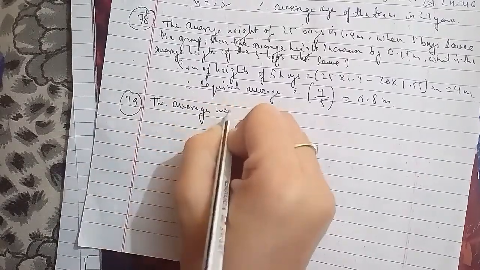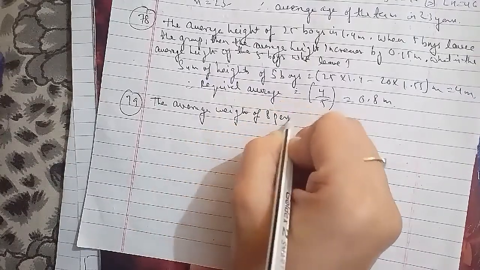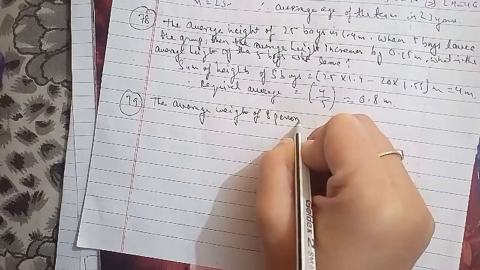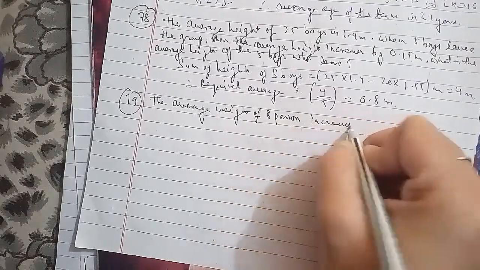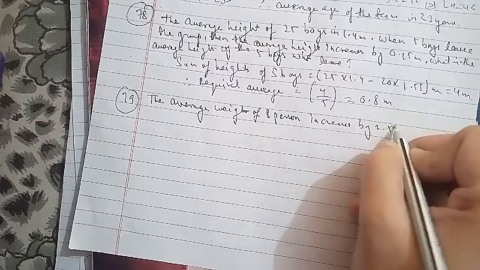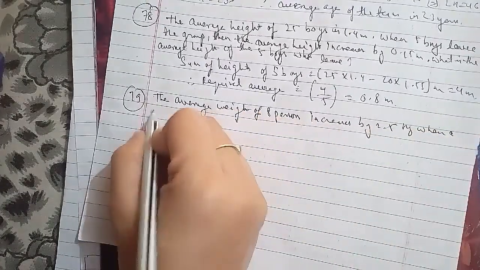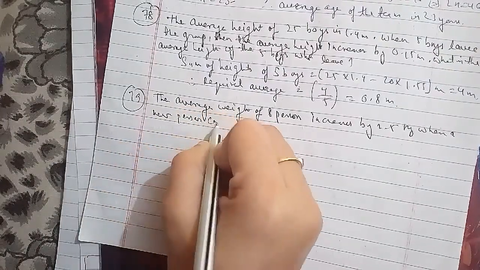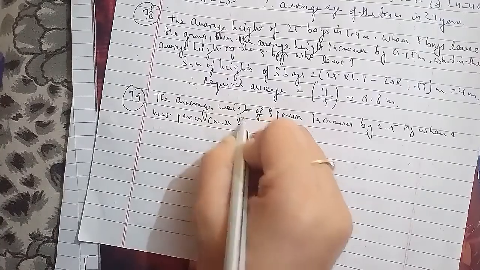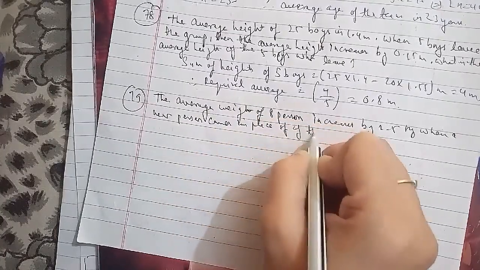What might be the weight of the new person? This has been asked in your bank question paper, that we have to talk about as well. So for the same case, we'll have to find out the solution for this as well.